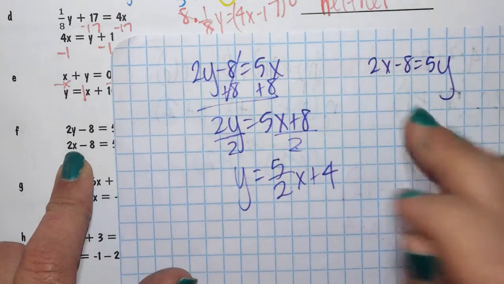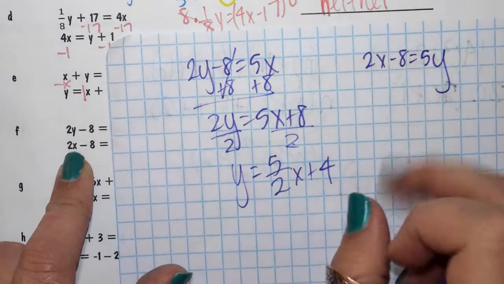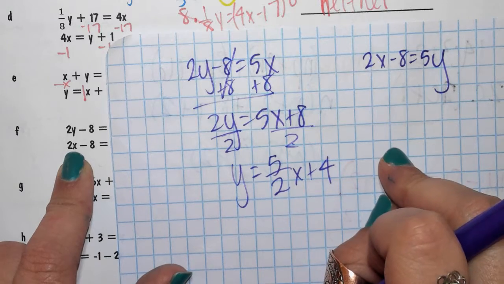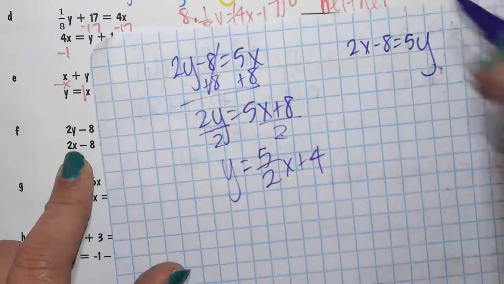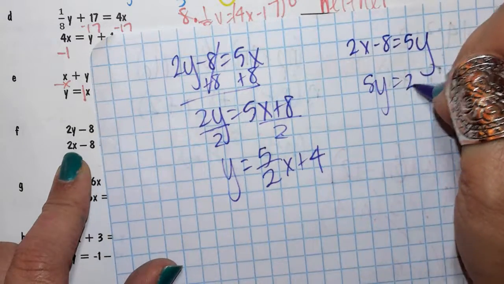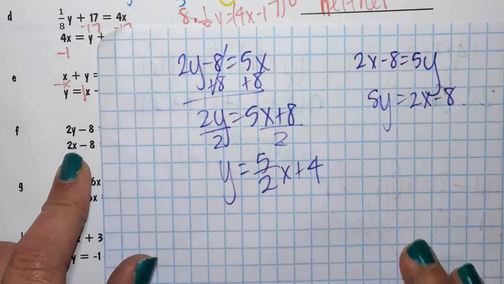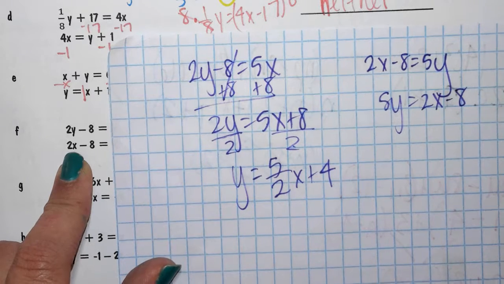All right, now, Ravenclaw, can I flip this over so that I can have my Y out front? No. Unless you add. I can flip it over, guys. Yeah, you can. It's okay to flip. So I'm going to rewrite it as 5y equals 2x minus 8. Now, Ravenclaw, tell me what to do from here.